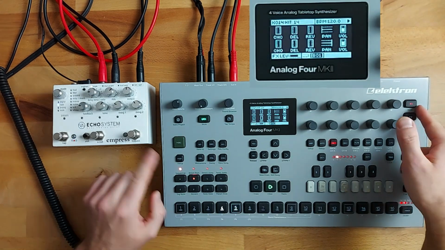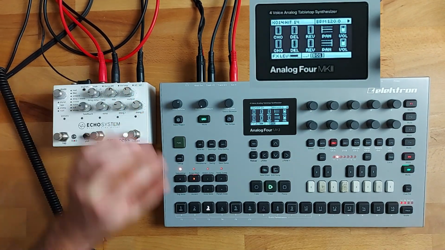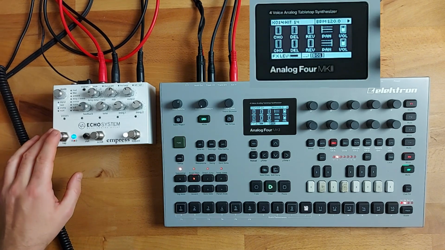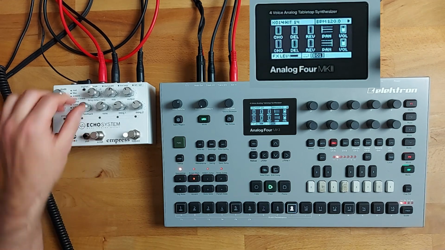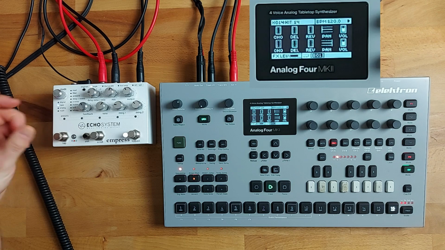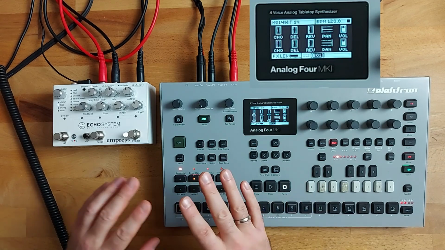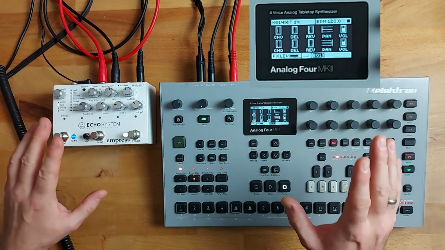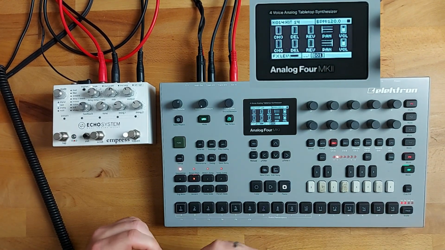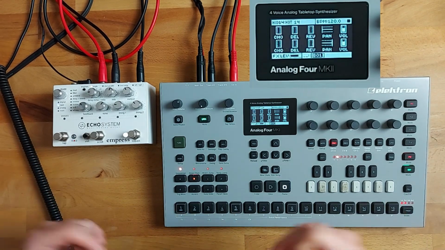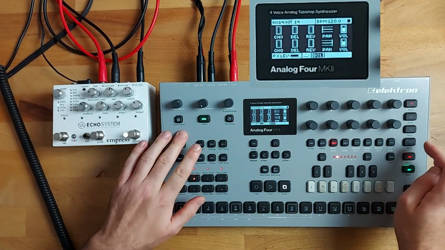is our track, and all you have to do is bypass the Empress Echosystem. Super nice pedal, by the way, but of course you don't need any fancy pedal really. If you get like a Digitech Obscura or one of those Boss pedals, they're very budget friendly and do the job perfectly. So this is how you get the track audio into the pedal and back into the Analog 4, where you can mix it with all the other elements.